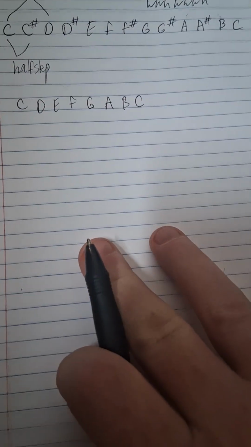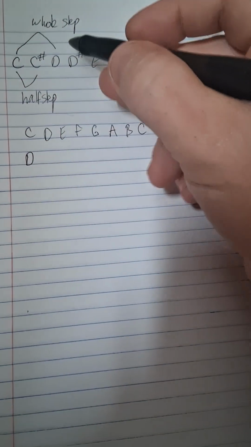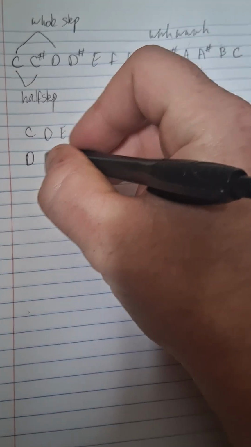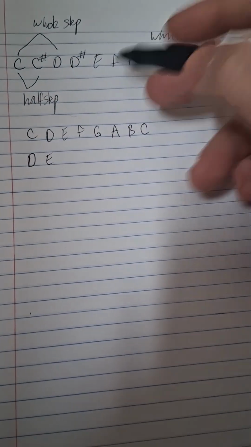All right, now doing the same with D. From D, a whole step would be to E. And then a whole step from there is to F sharp.